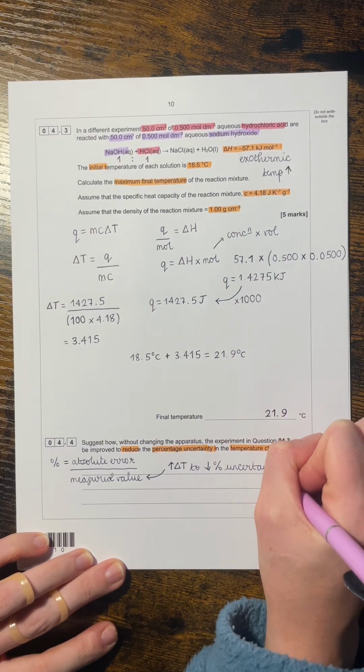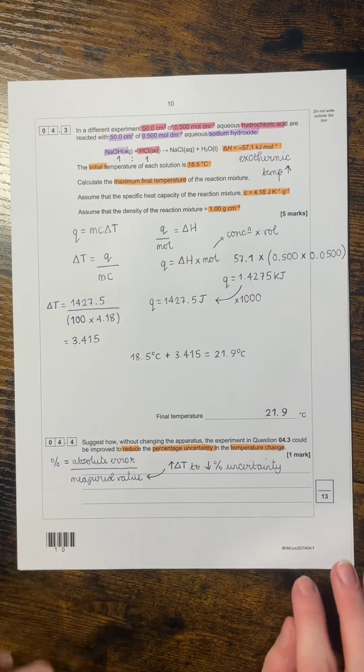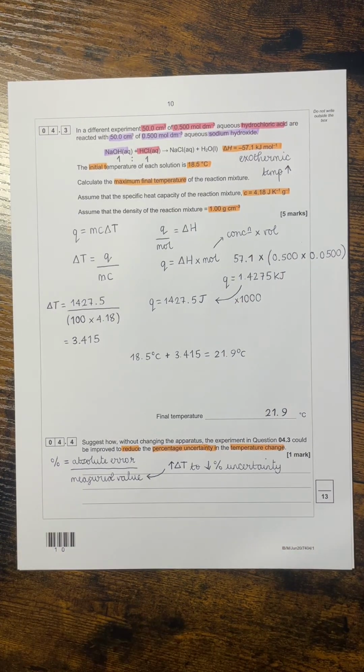And you're not going to get a mark for saying that. I'm writing that there so that you can see my thought processes, and also so that you can refer back to this if you're attempting any other question of this ilk. There will be lots of them, like I say, and it won't always be about temperature change.